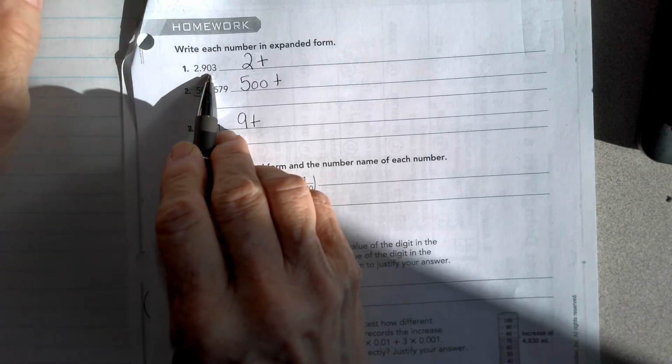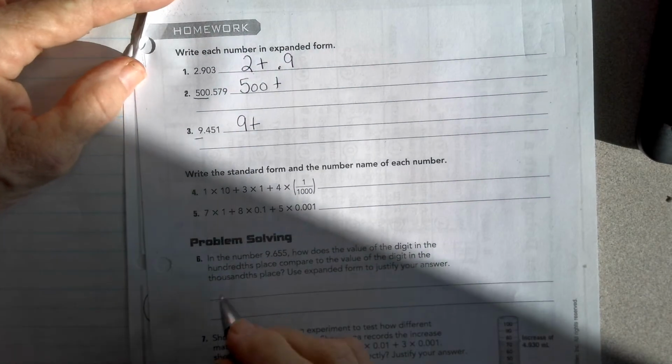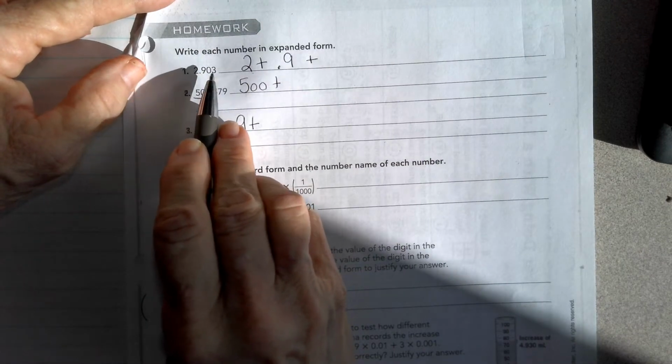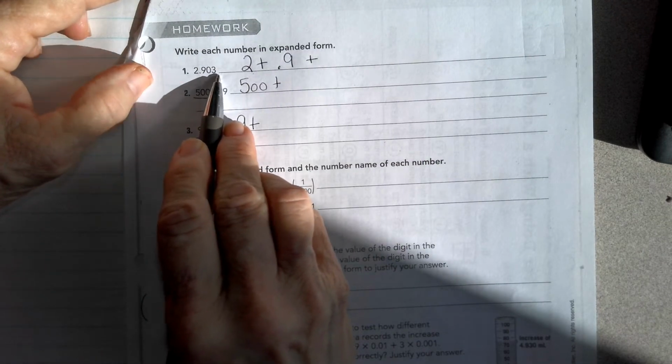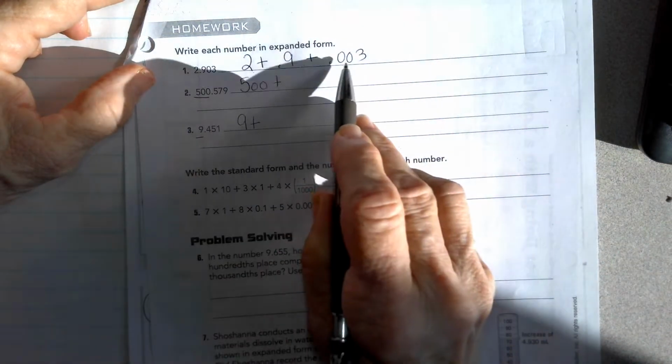Tenths. One place over, 1 0 is tenths. So we're going to put 9 tenths, plus there's nothing in the hundredths. The next number is where? So we're going to put 0.003. 3 places over, 1, 2, 3.